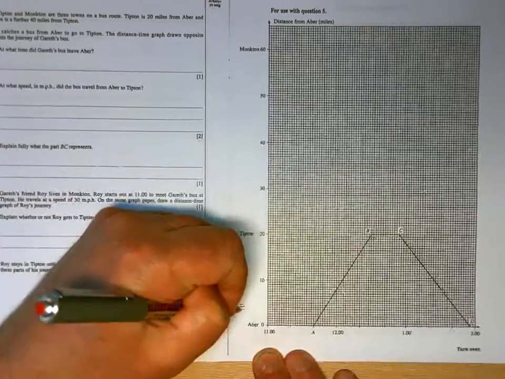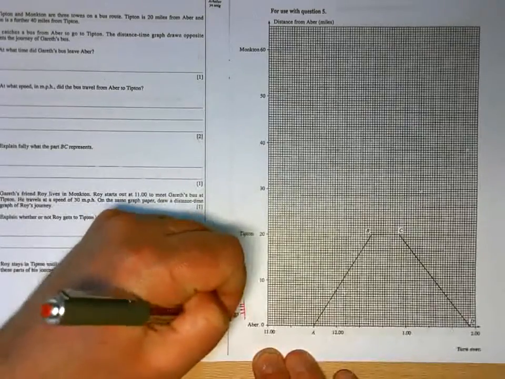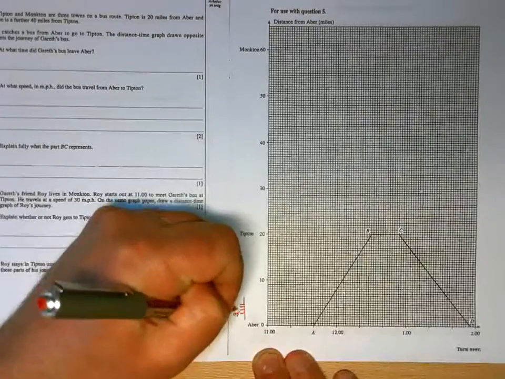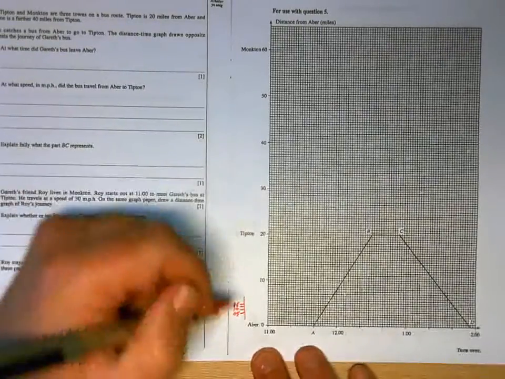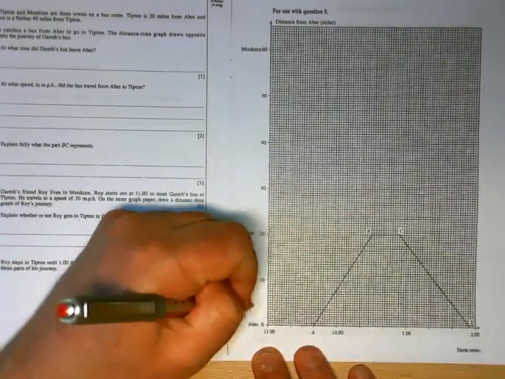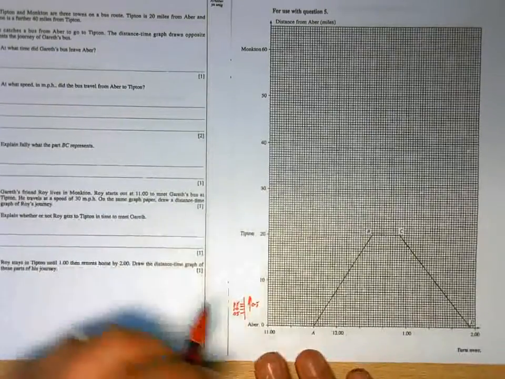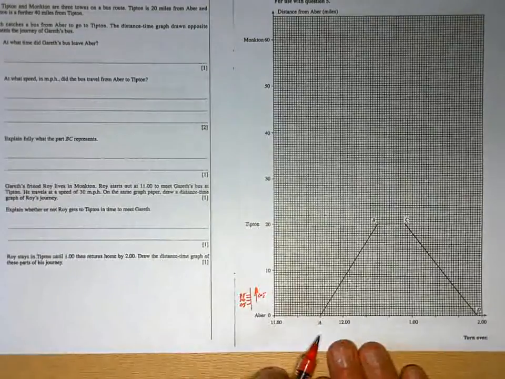Okay, so each little unit going that way is 0.5, 1, 1.5, and so on and so forth. So I've worked out the 0.5s. Going this way now, it's time.